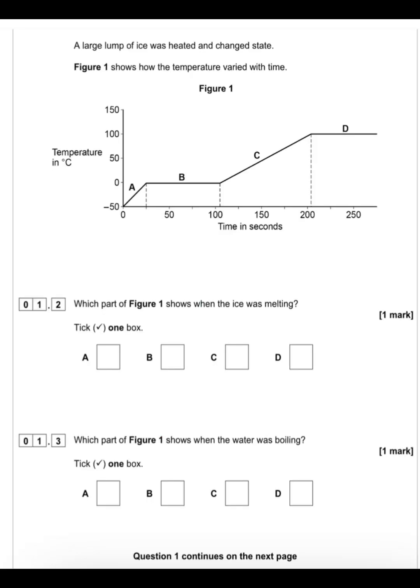Okay, so here's a graph that we use to show changes of state, and it's got the characteristic horizontal sections where we know that changes of state are happening. So remember the fact, changes of state, no temperature change. So we've got getting hotter in A and C, changing state in B and in D.